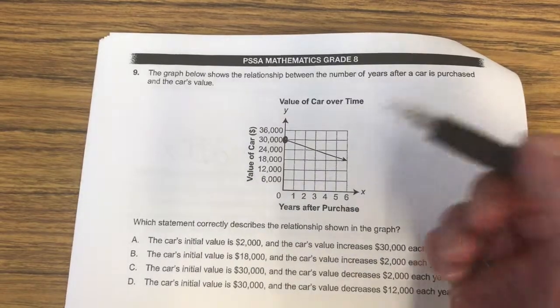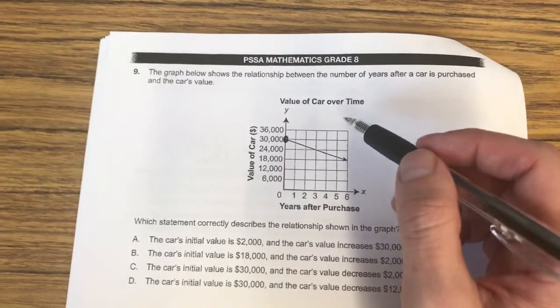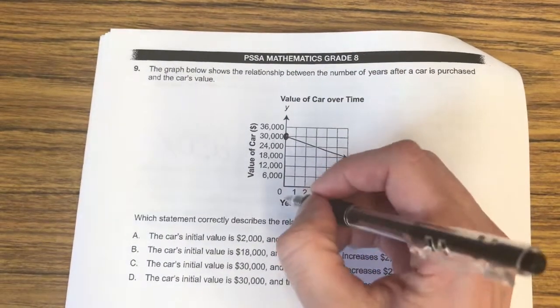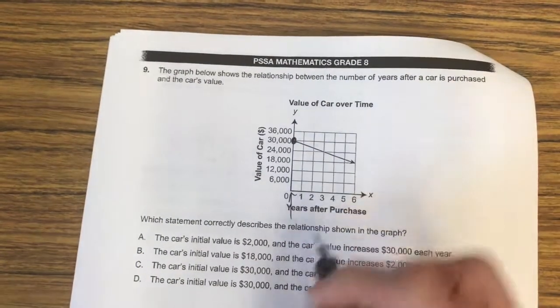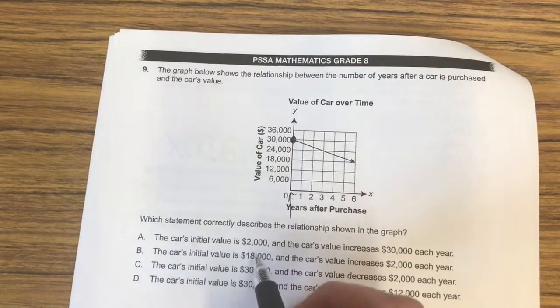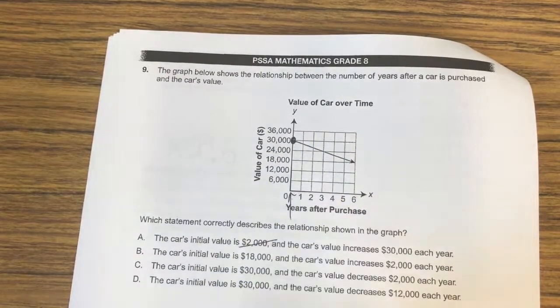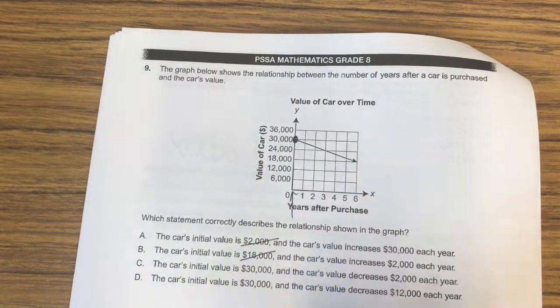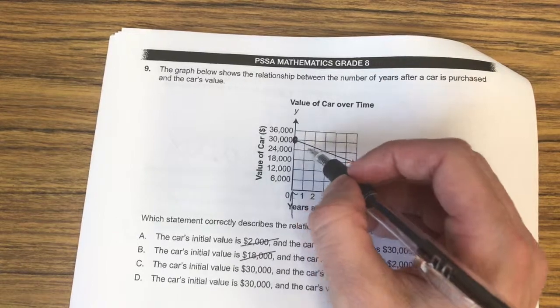Let's read through it, because I have a feeling right away I could eliminate two possible answers. When I buy the car brand new, it's $30,000. A and B say the car's initial value is $2,000. Nope. The car's initial value is $18,000. Nope. So that eliminates A and B. It looks like as time goes on, it goes down.